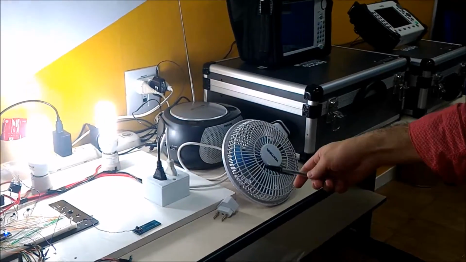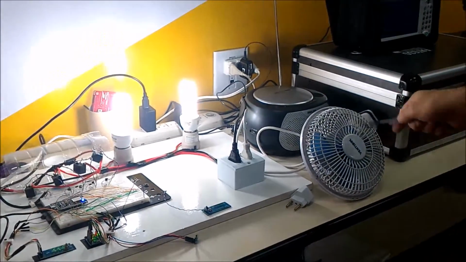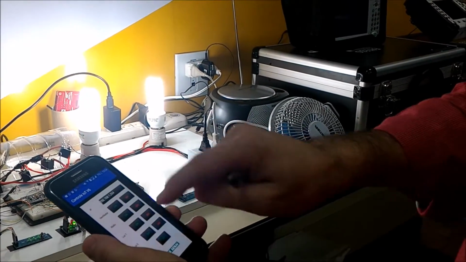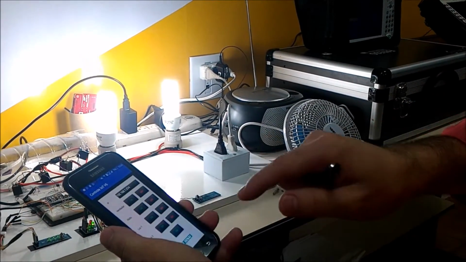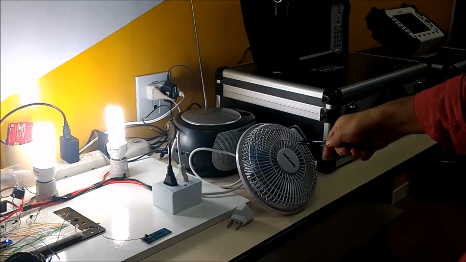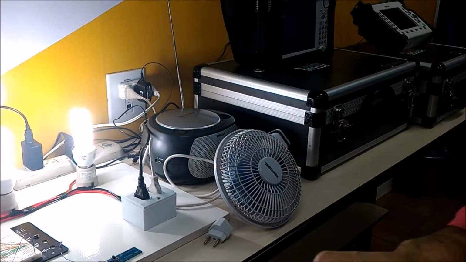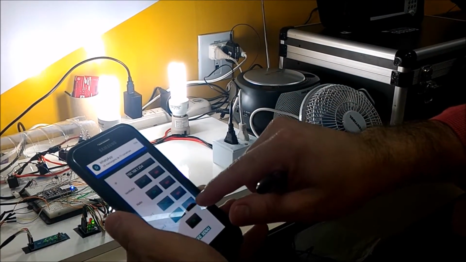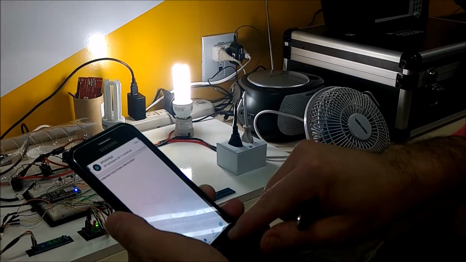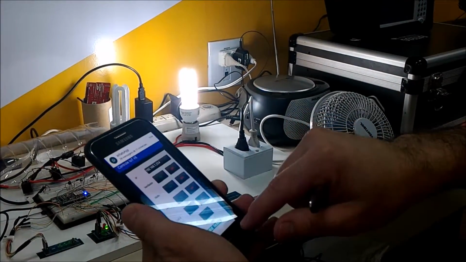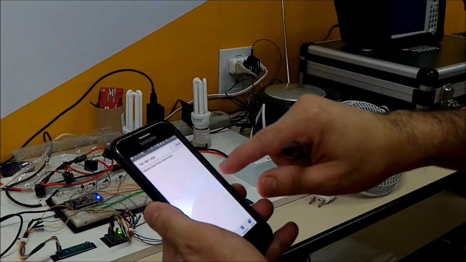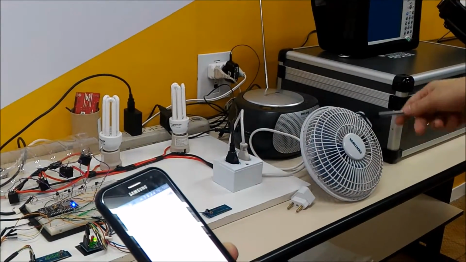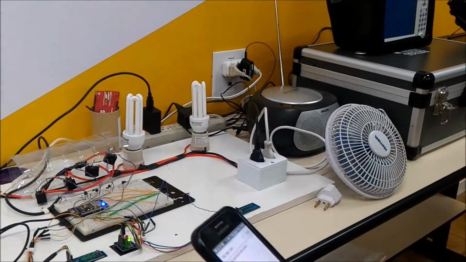Let me take a look. You're going to see this spinning around. Let me turn on. Oops, turn on. There you go. And then I turn off one light, another light, and now the fan. Turning off the fan, it stops spinning.